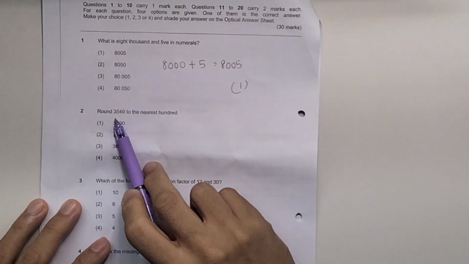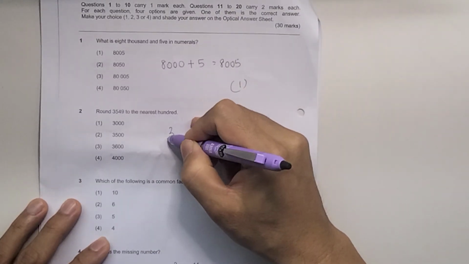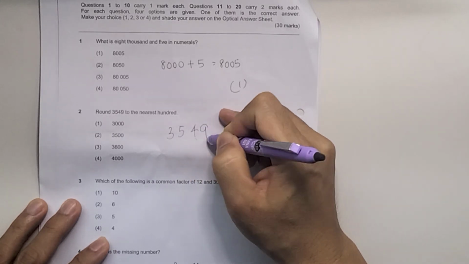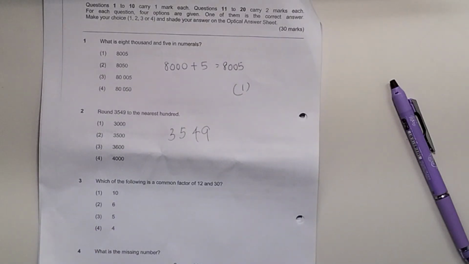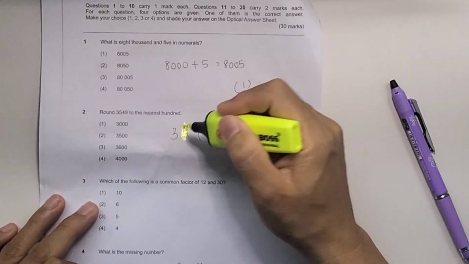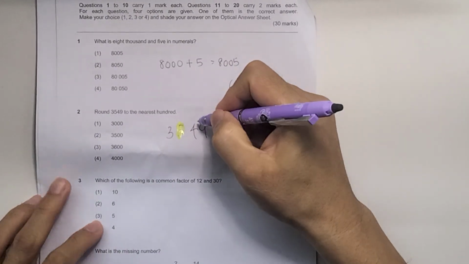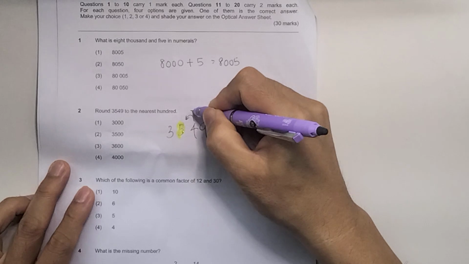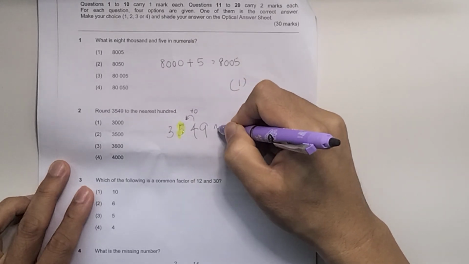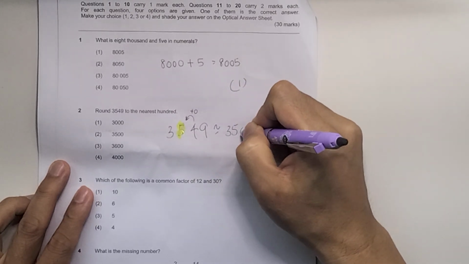Your steps are there to help you when you check your work. Next, round off this number to the nearest hundred. 3,549. The digit in the hundreds place is 5. So to round off to the nearest hundred, I look at the number in the tens place. Well, this is more than 5, I'll plus 1, and I'll have 3,500.